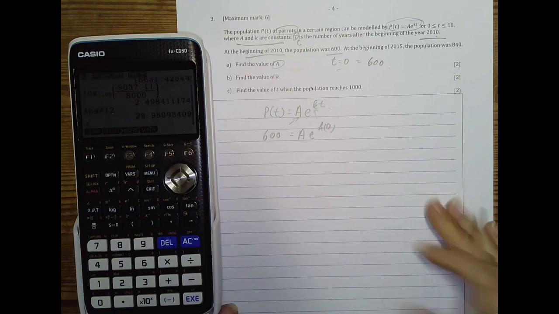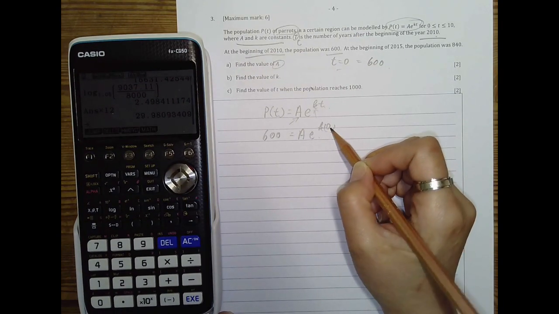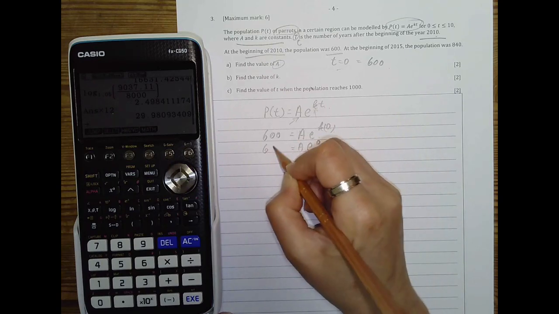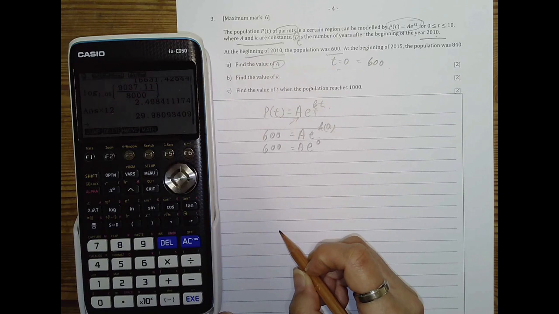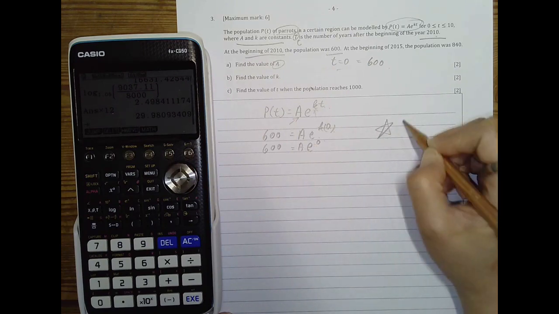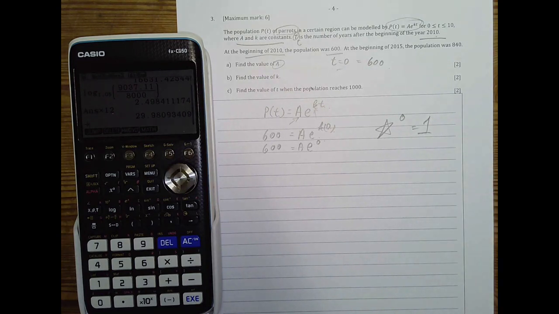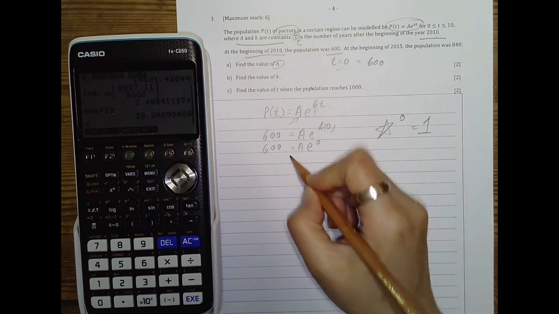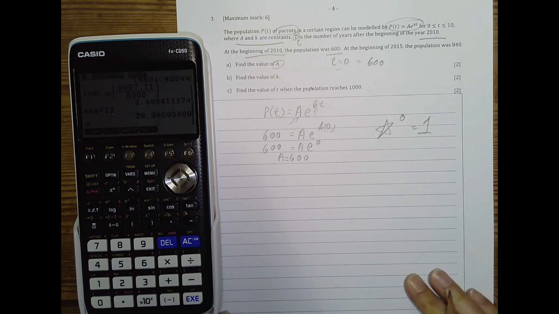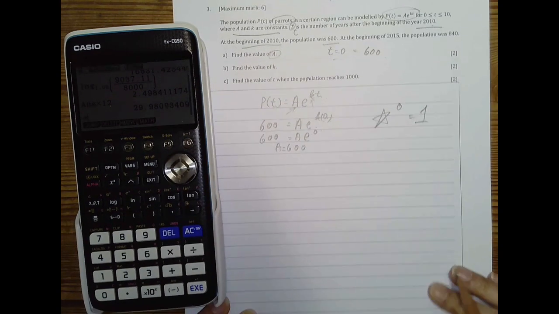So k times 0 is always 0, so that becomes A to the power of 0. I usually skip this step. And anything to the power 0 is 1. My unique one, Hello Kitty and Miffy to the power 0 is always 1. So we have A equals 600. Two points, no hassle, no brainer.